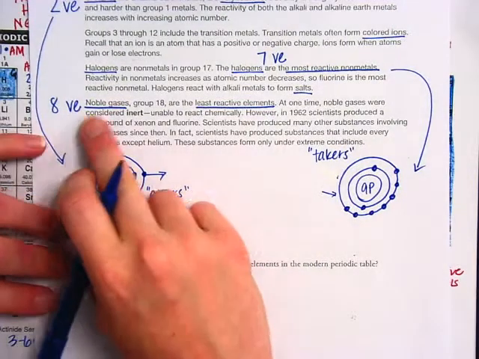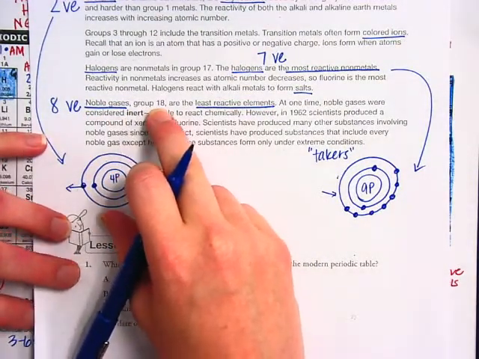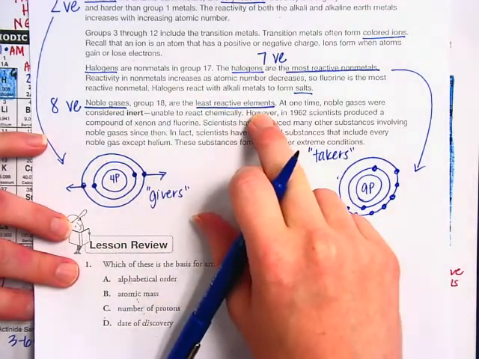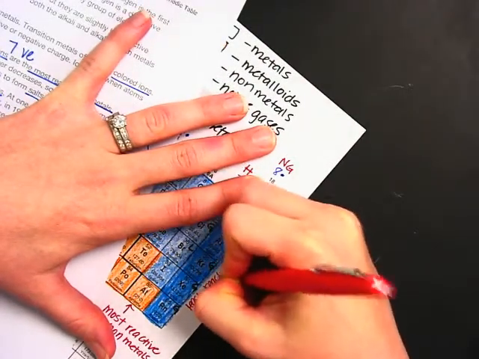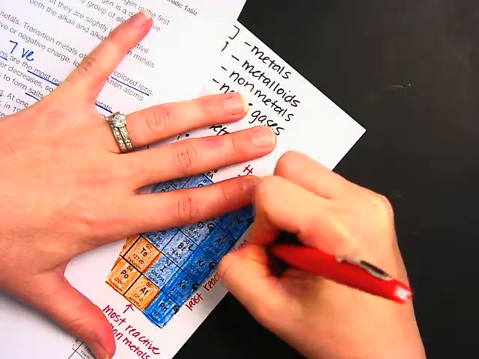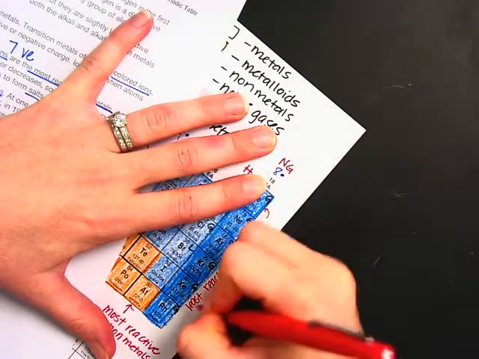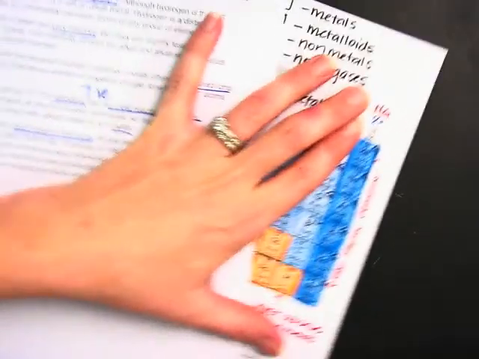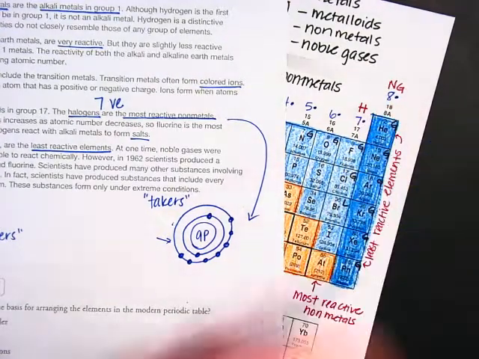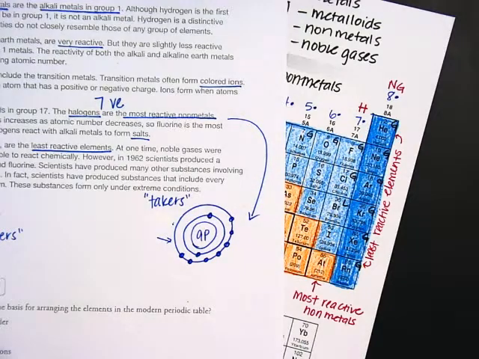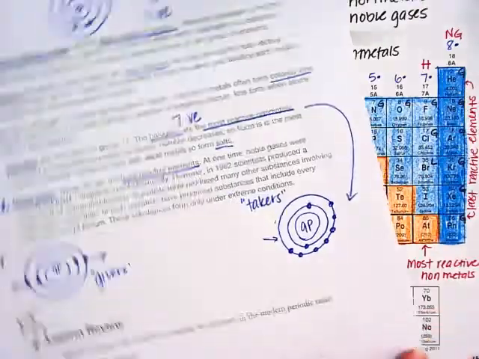And then group 18 is our noble gases. They are the least reactive elements. So let's come over here. I'm going to turn my paper sideways and write least reactive elements. That's all of these in group 18. That's our noble gases. And they're least reactive because they have 8 valence electrons. That means their outer energy level is full.